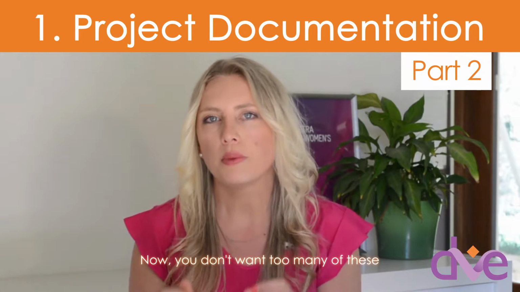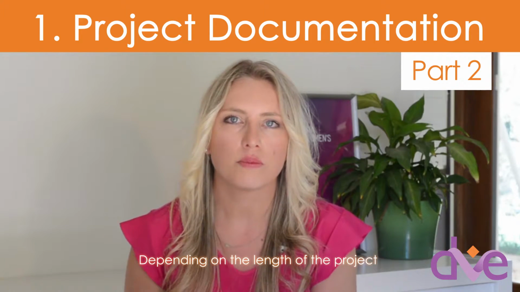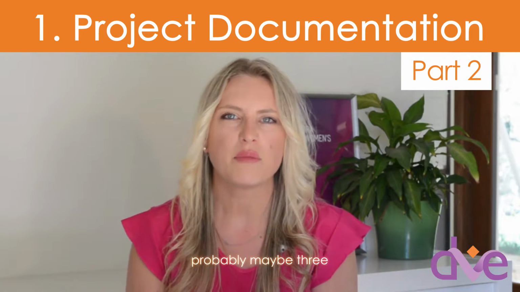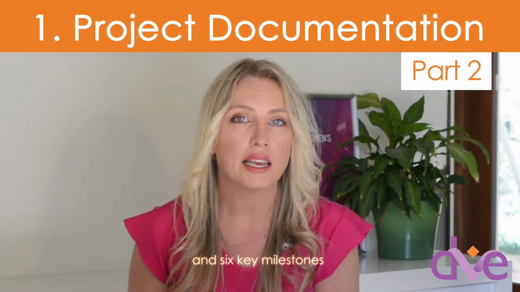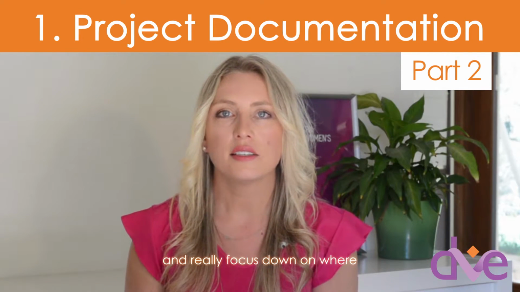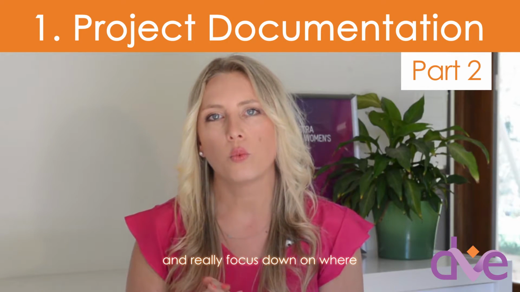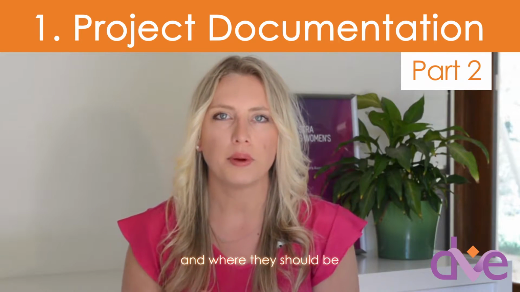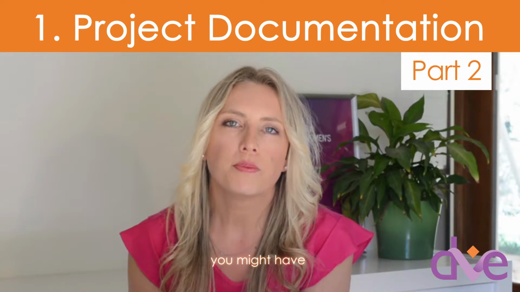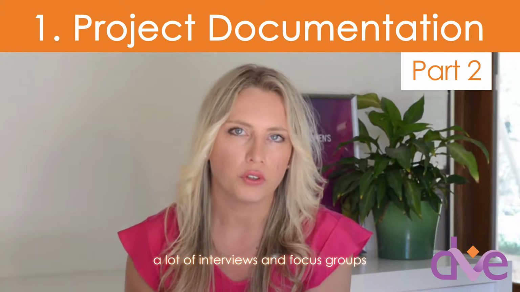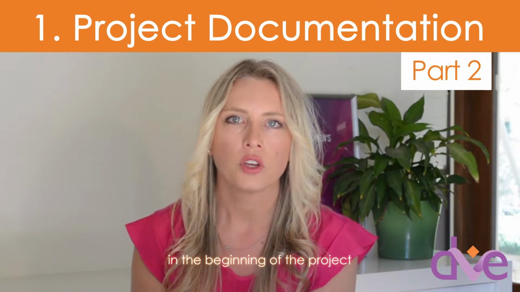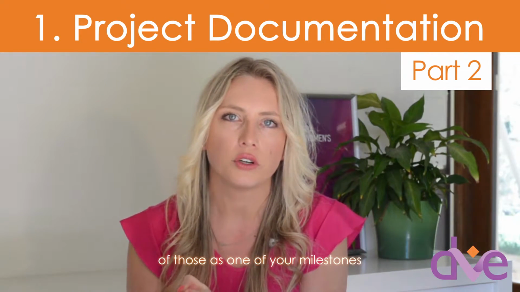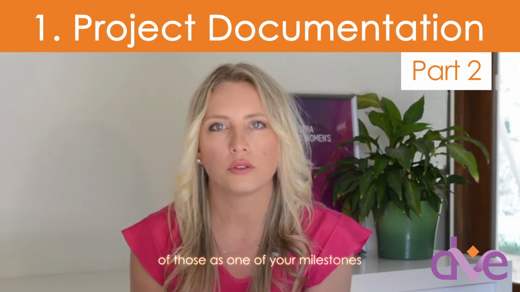Now, you don't want too many of these. Depending on the length of the project, I would pick anywhere between probably maybe 3 and 6 key milestones, and really focus down on what they are and where they should be. So as an example, you might have a whole lot of interviews and focus groups at the beginning of a project. You might have the completion of those as one of your milestones.